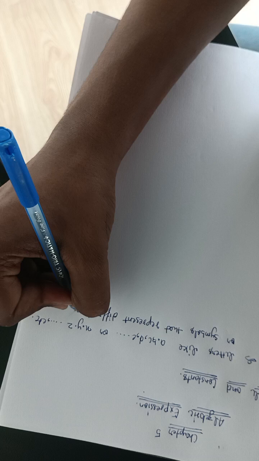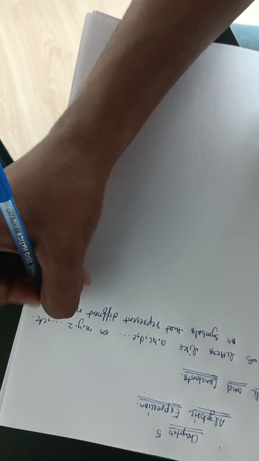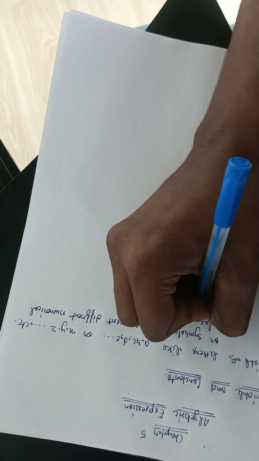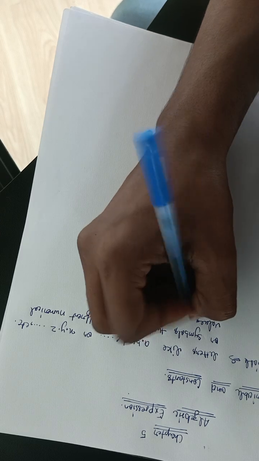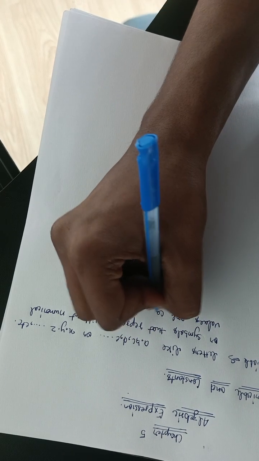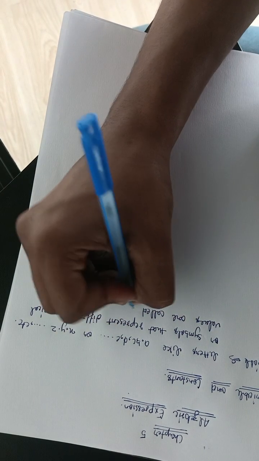Different numerical values are called variables.